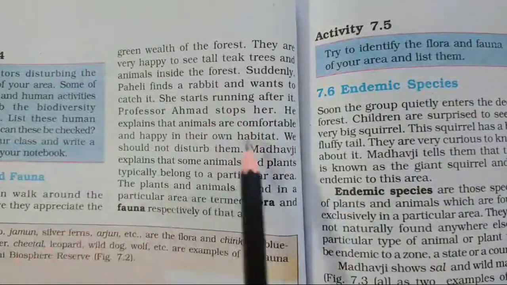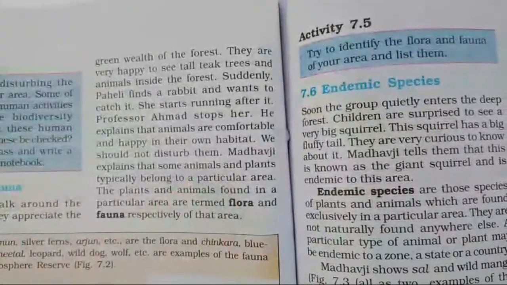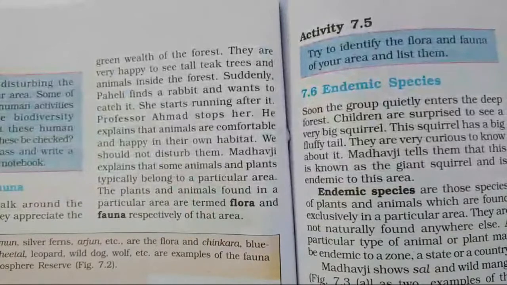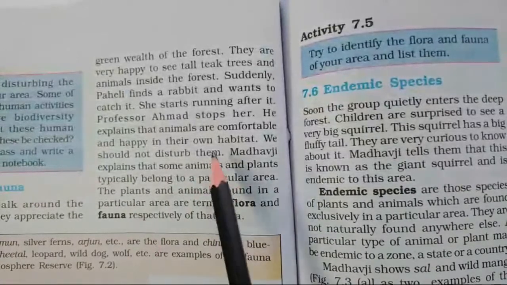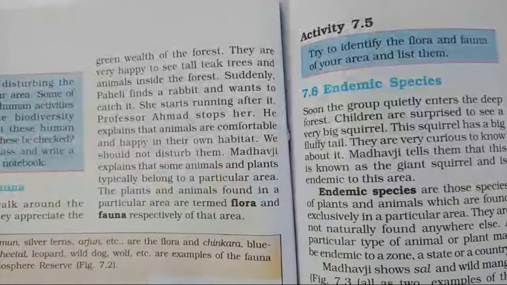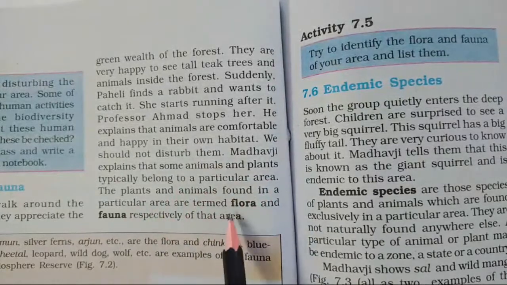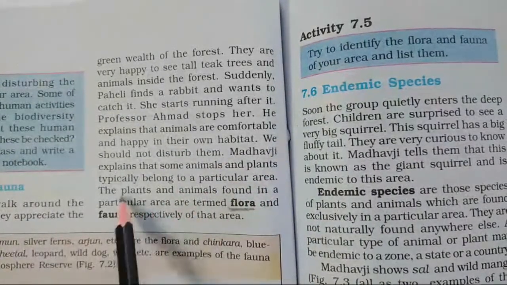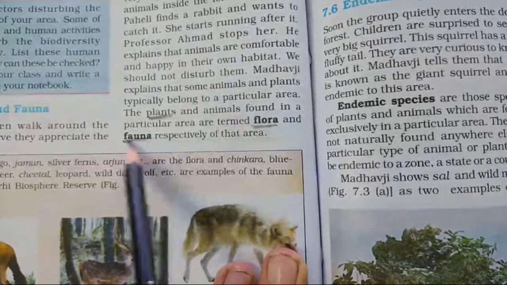So he explained that animals are comfortable and happy if they live on their own, and we should not disturb them. So if you go into a sanctuary, if you go inside a national park, then you are not allowed to touch the animals. Some animals and plants are typically found in a particular area, and are called flora. The plants are the flora, and animals are the fauna.